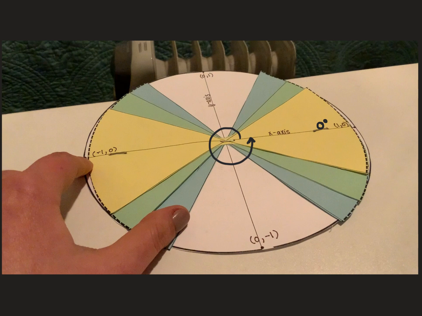From 0 to that y-axis would be 90 degrees. All over to the negative x-axis would be 180 degrees. Down to the negative y-axis would be 270 degrees. And then all the way back to our starting point, we could also call 360 degrees, which are called coterminal angles when they end at the same location.